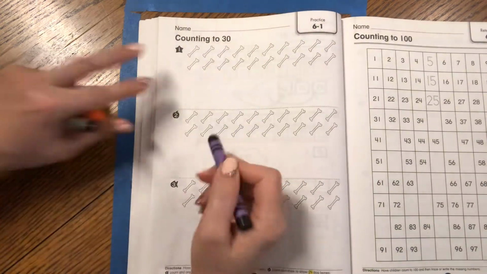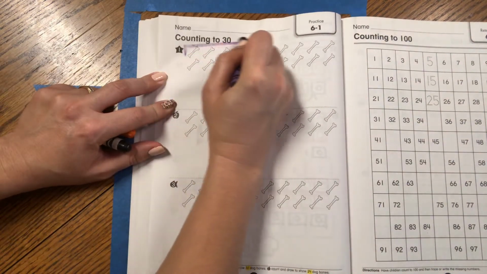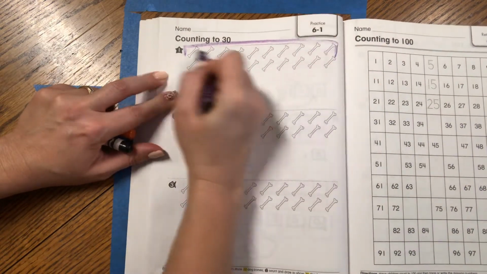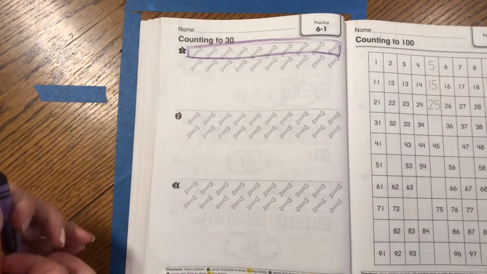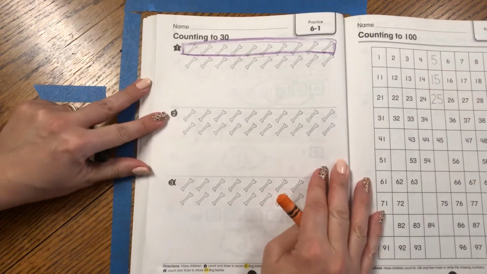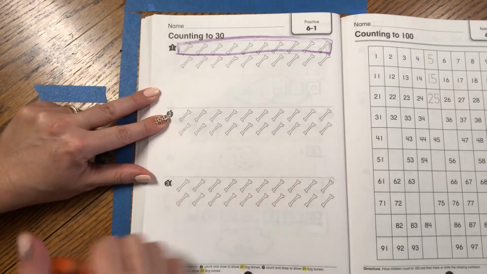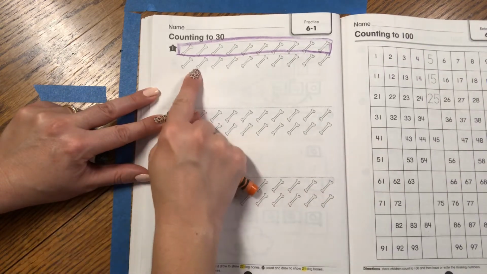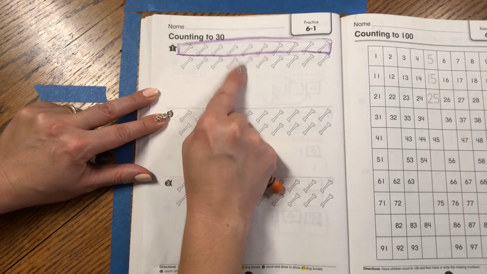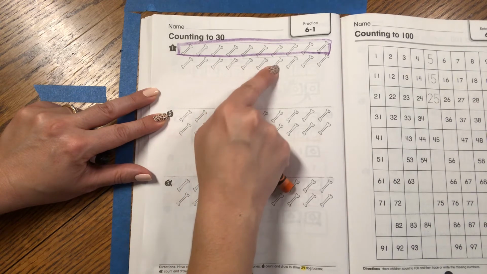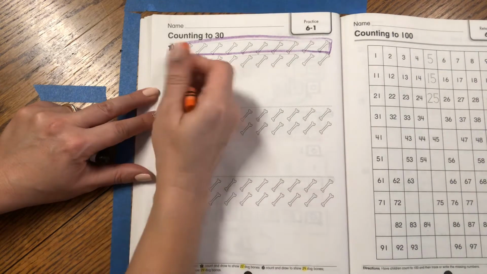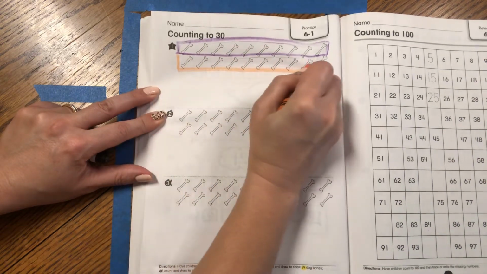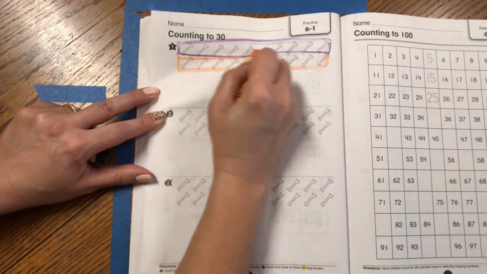Let's box up that row so we can see quickly that we have 10 on the top. Good job. So what do you think about the bottom row? How many do you think are in the bottom row? 10 again. Let's check. 1, 2, 3, 4, 5, 6, 7, 8, 9, 10. You're right.